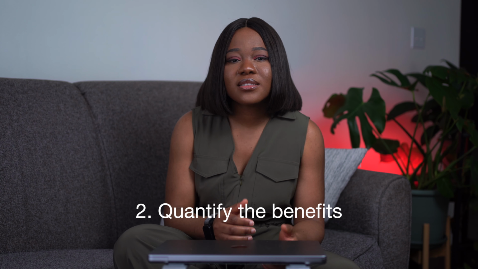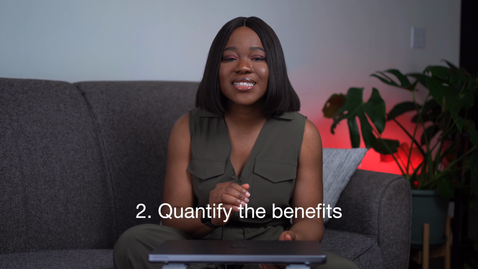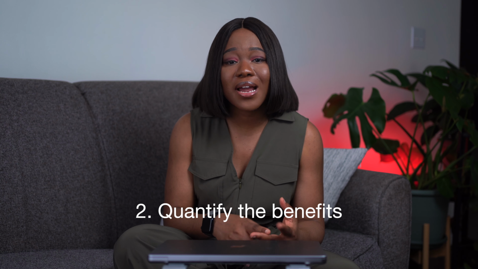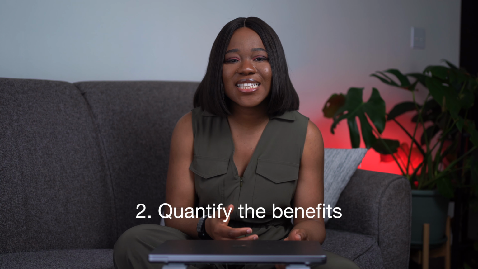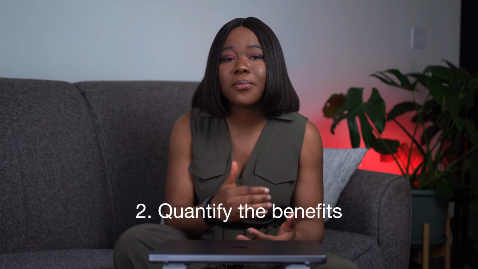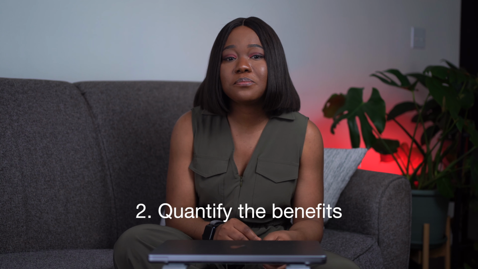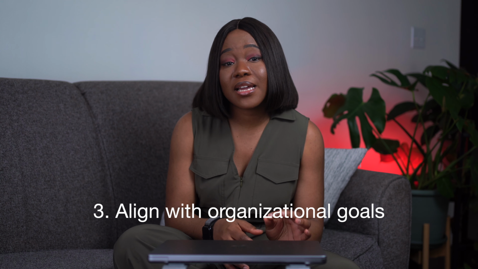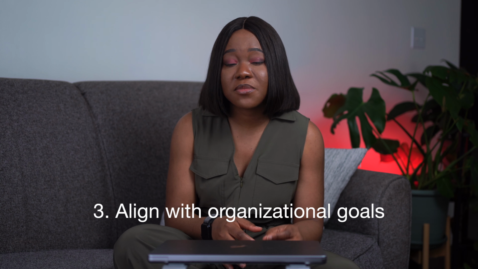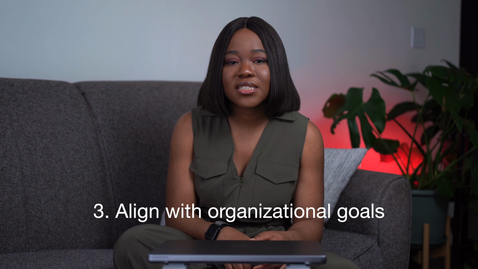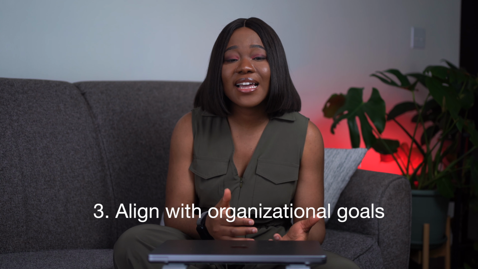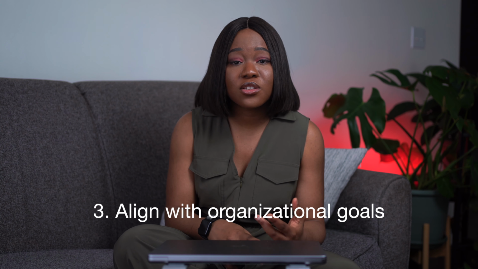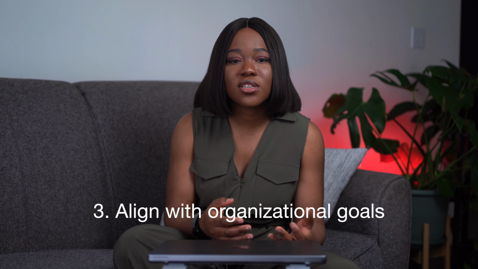Quantify the benefits. Demonstrate how ethical designs can positively impact key metrics such as user satisfaction, retention, and brand reputation. Show stakeholders that ethical design is not just a moral imperative, but also a strategic business advantage. Align with organizational goals. Frame ethical design principles in the context of the organization's mission, values, and strategic objectives. Show how ethical designs align with broader business goals such as customer centricity, innovation, and long-term sustainability.